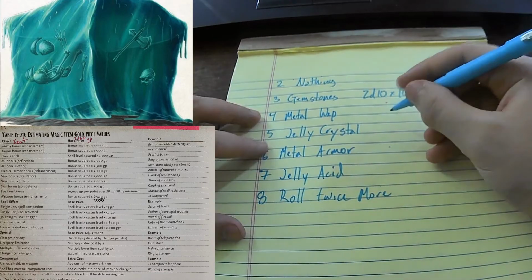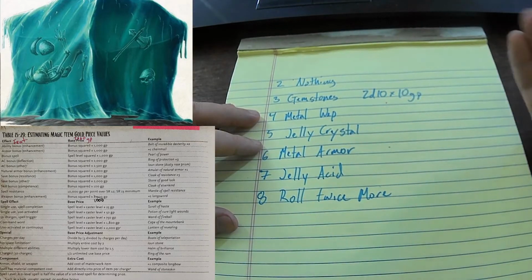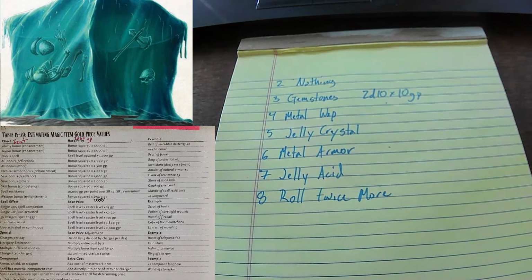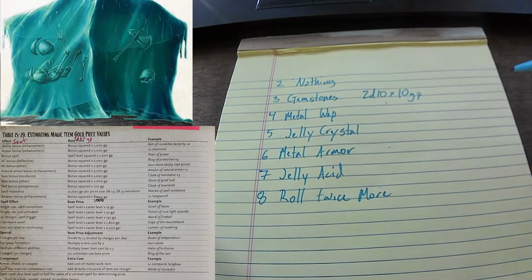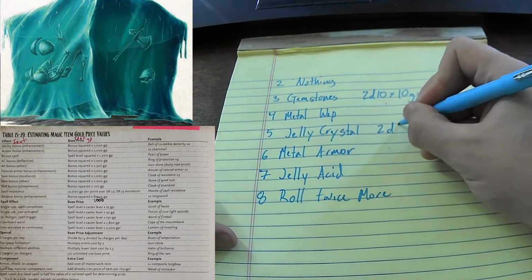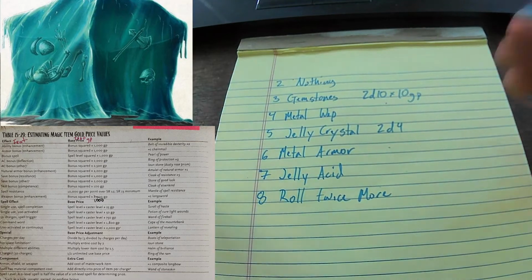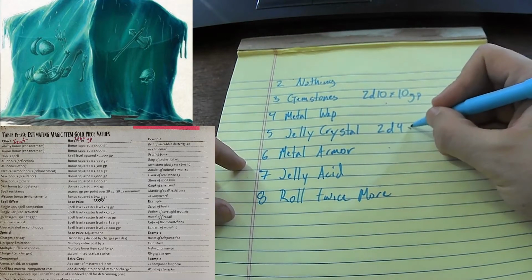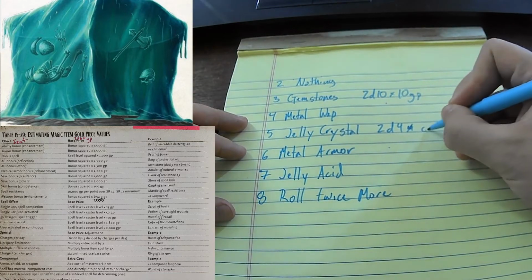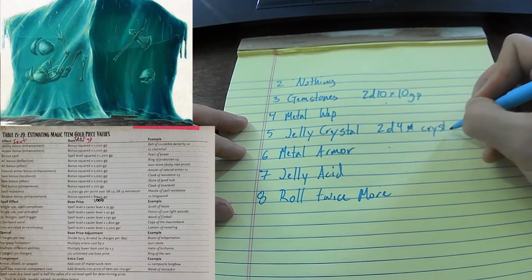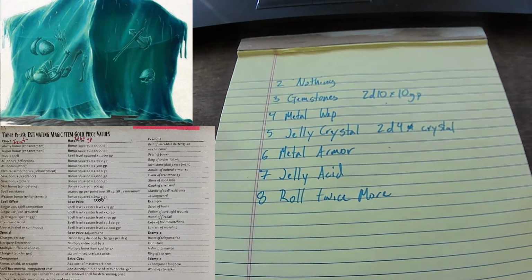Alright, so the jelly crystals. Now the jelly crystals, how many should they get? Well, a Gelatinous Cube usually has about 5 hit dice. That means they roll 5d8 for their hit points, and then they add their constitution modifier times 5. So we want maybe an average of 5. So what if we did 2x4, our good old 2x4, times 2.4 crystals. And each of these crystals, what if they're worth 30 gold pieces each?